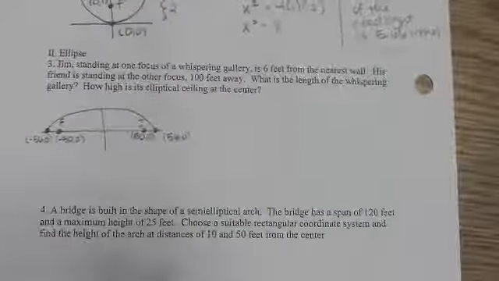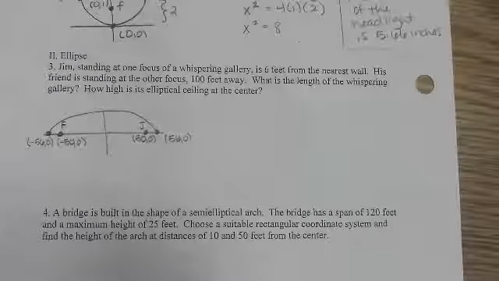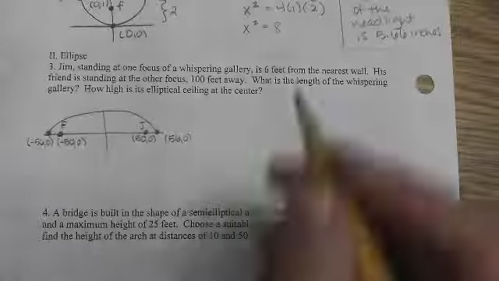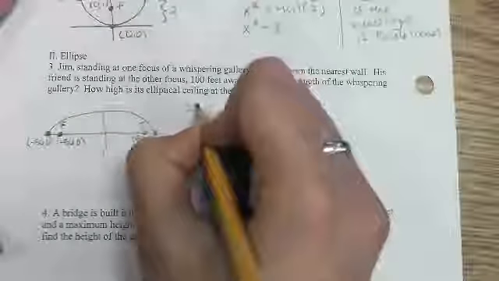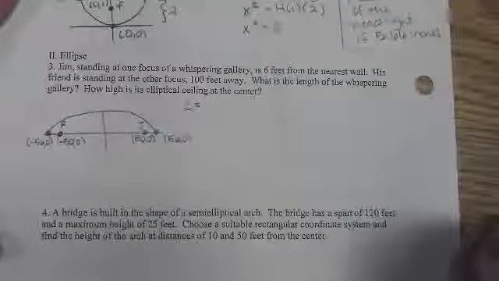So, since we know where the foci are, we know the value for C, right? An ellipse has a value for C, and that's how you find the focus. Can somebody tell me what the value for C is? 50, okay.